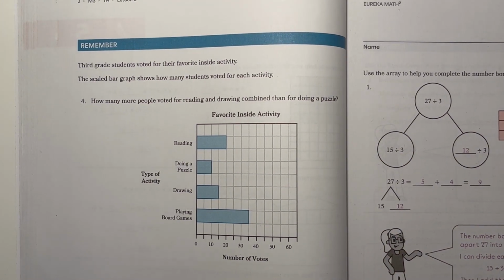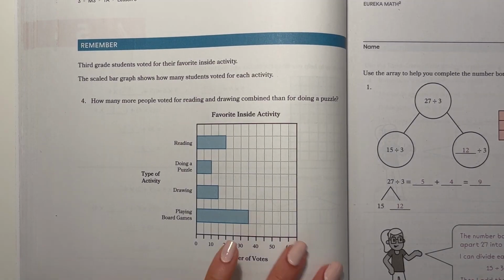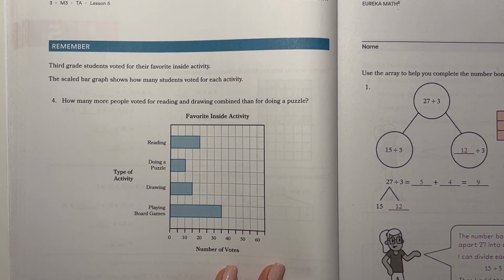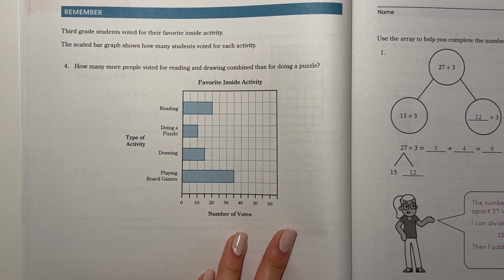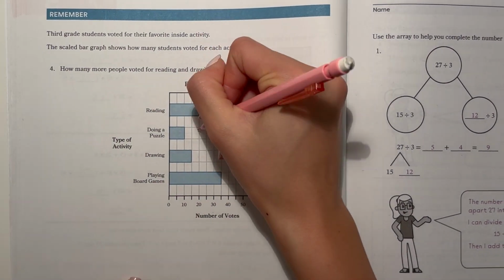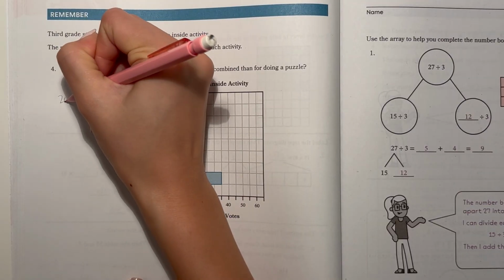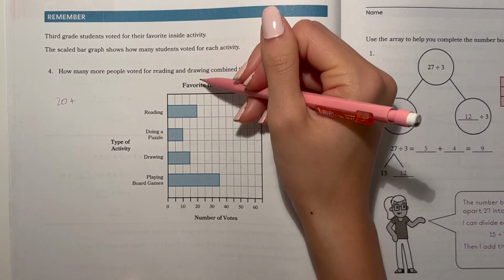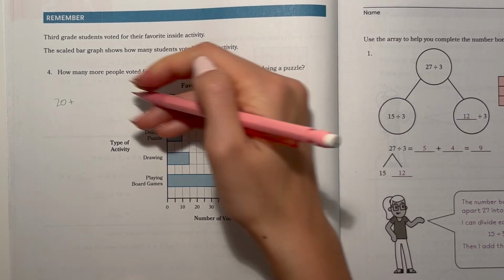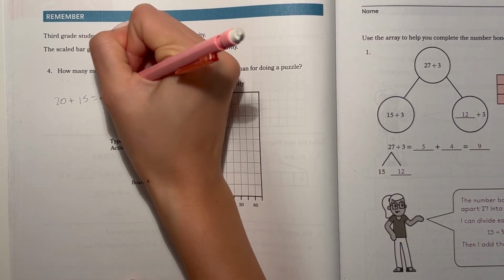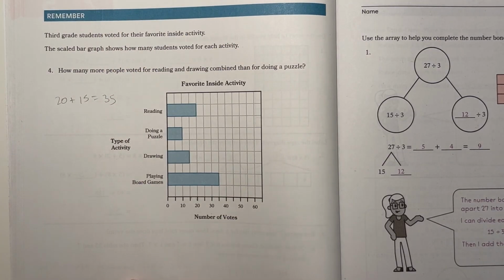Alright, 3rd grade students voted for their favorite inside activity. The scaled bar graph shows how many students voted for each activity. So number 4, how many more people voted for reading and drawing combined than for doing a puzzle? So reading got 20 votes, plus drawing got 15 votes, because it's in between 10 and 20. So combined, they got 35 votes.